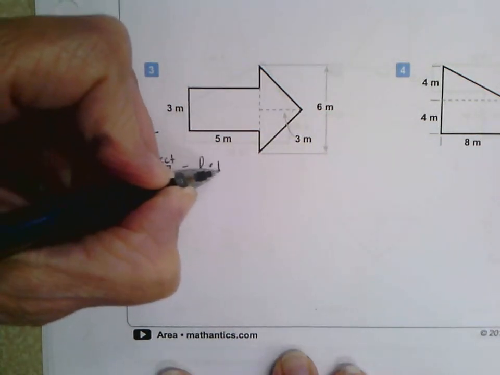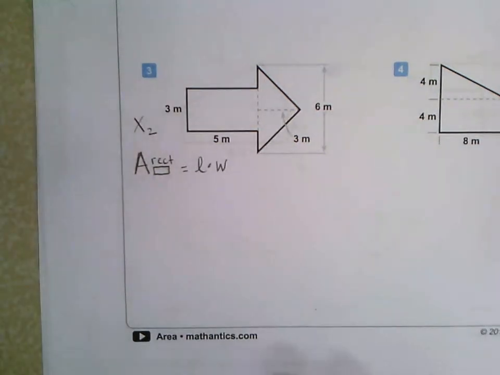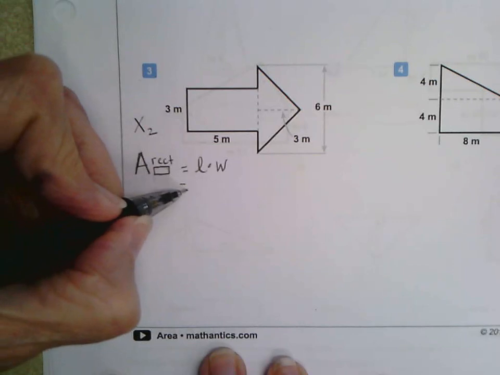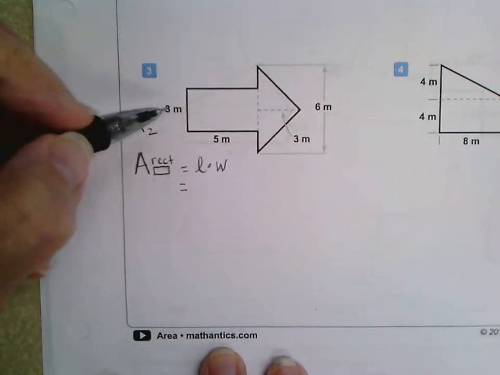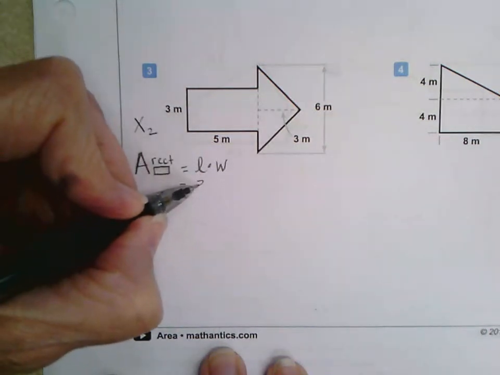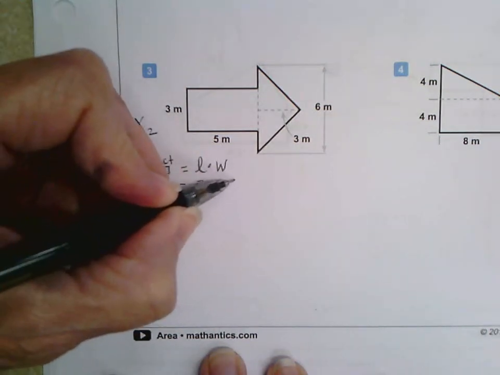Okay, length times width. So how am I going to solve that? Ilaria, what is my length and my width? Oh, sorry, I was muted. 3 times 5. Okay, so we want to do 3 meters times 5 meters.